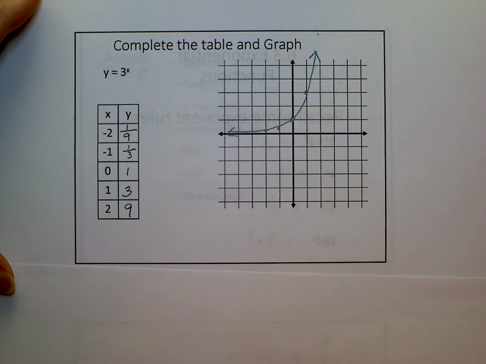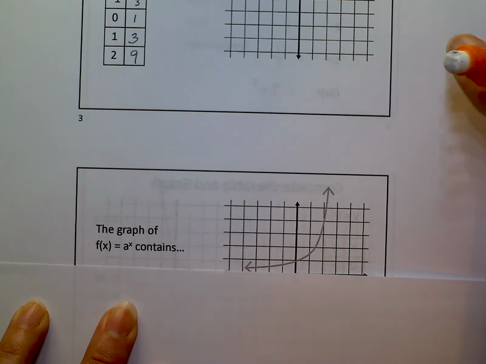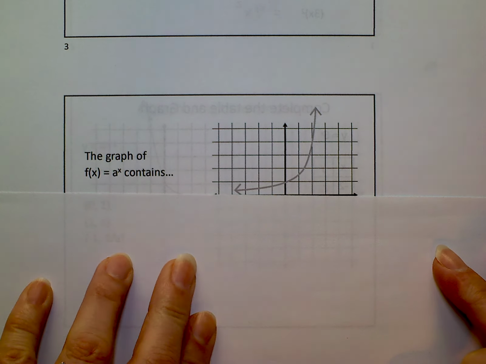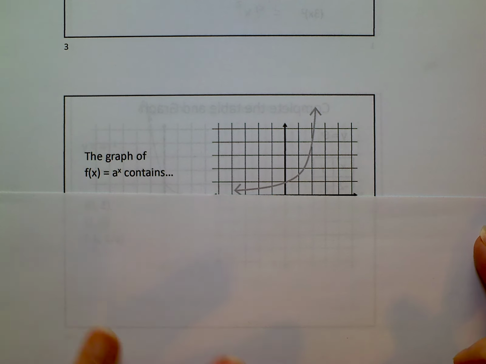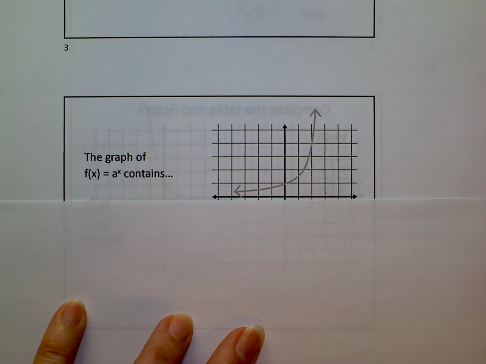Now I want you to notice something that was happening here with our graph of anything to the x. We call it a to the x. So when you're comparing those two graphs, something special was happening. Did you notice that there was a point in common?